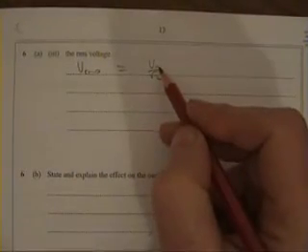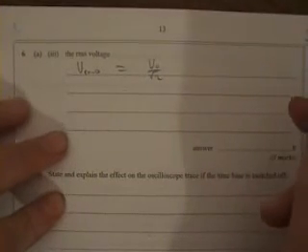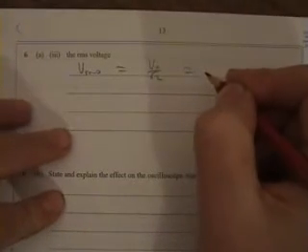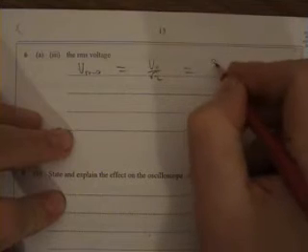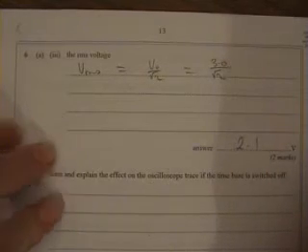Yes, I've called that V naught, and earlier I called it V peak. I should have used V naught earlier, never mind. So it's 3.0 divided by root 2, which comes out as 2.1 volts.